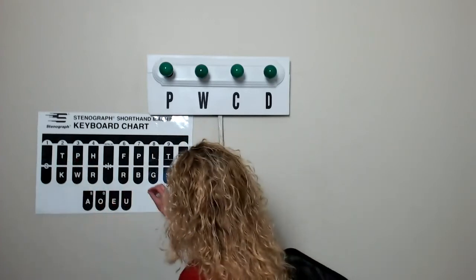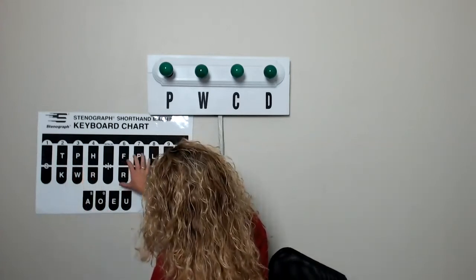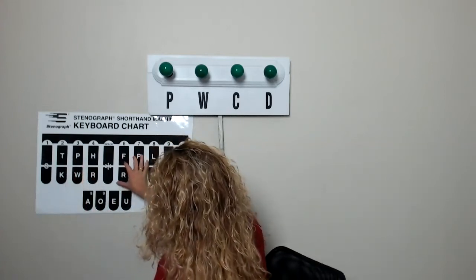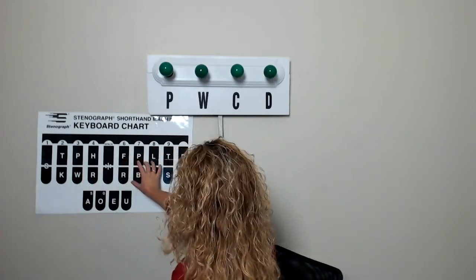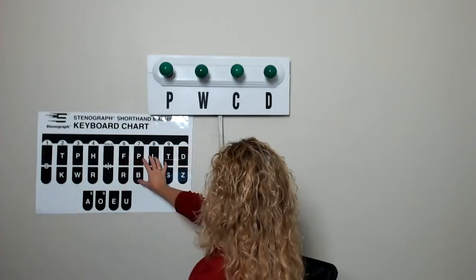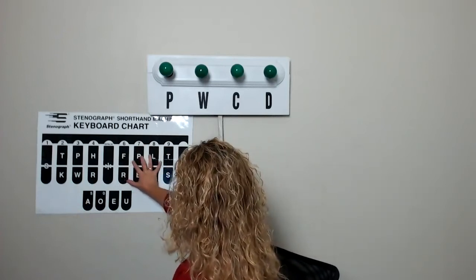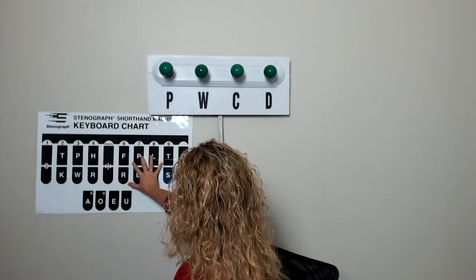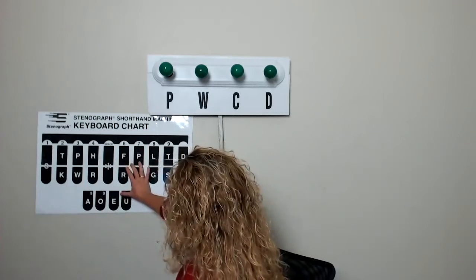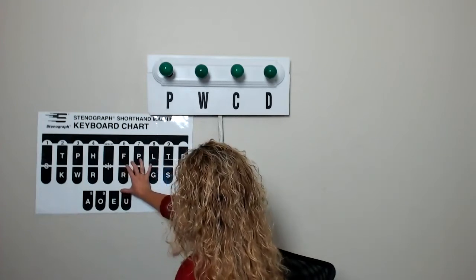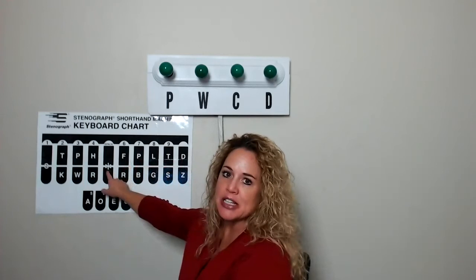Okay, so let's look at the final side. I'm going to have my index finger on the F, my middle finger on the P, my ring finger on the L, and my pinky on the T. Not way up here, but just above the crack. And then my right thumb is naturally going to be falling on the EU. My fingers will not touch the DZ, and my fingers will not touch the asterisk key.